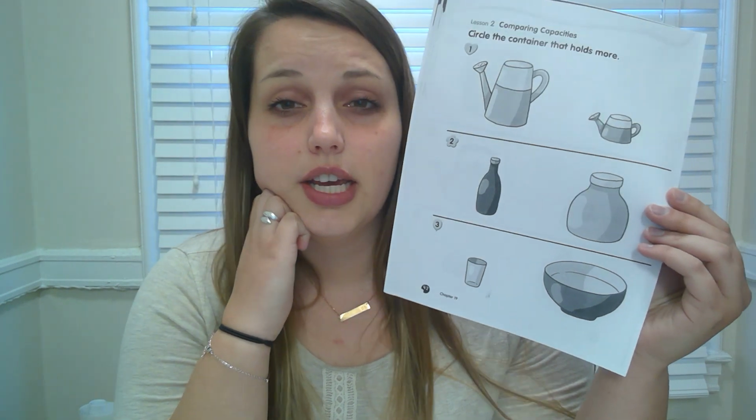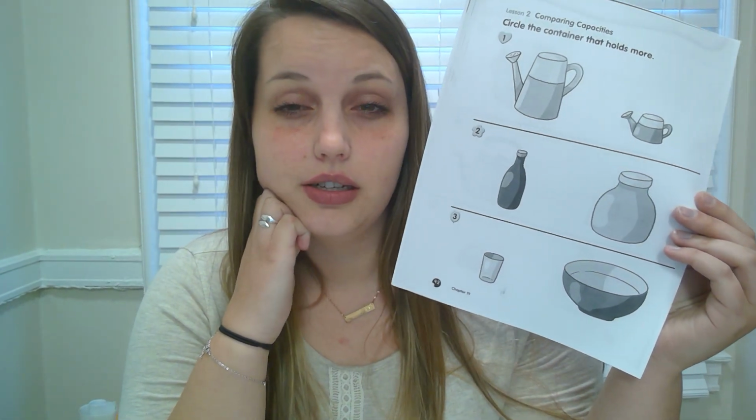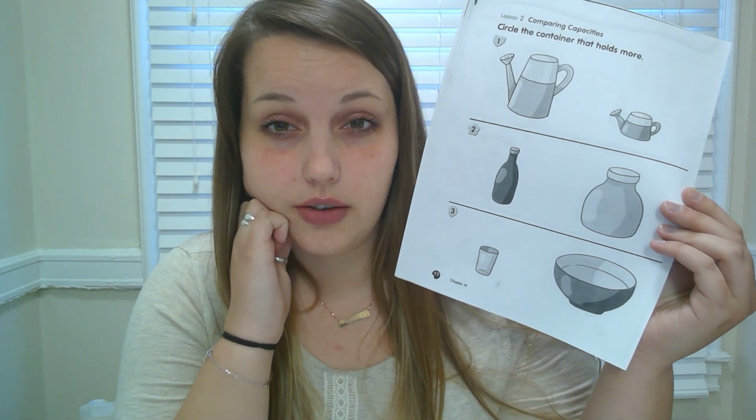Different containers. Yesterday we were comparing weights of objects. So we were thinking, does this object weigh more than this object, or does it weigh less than that object? Today we're going to be comparing capacities. And capacity is how much an object or a container can hold. Let's give an example.